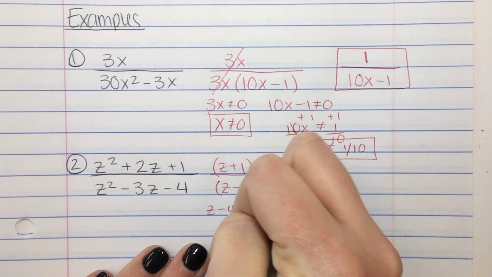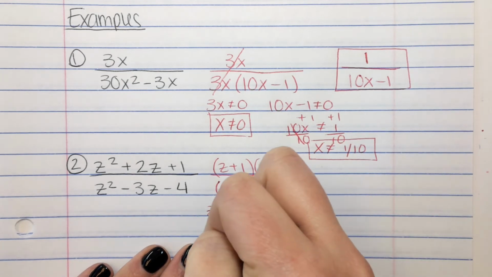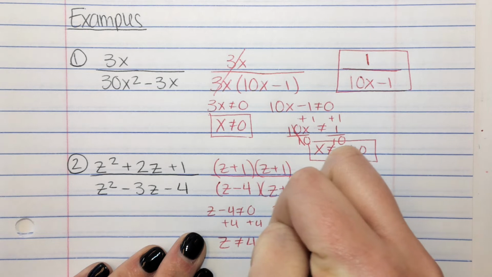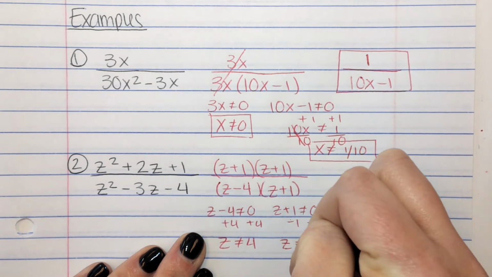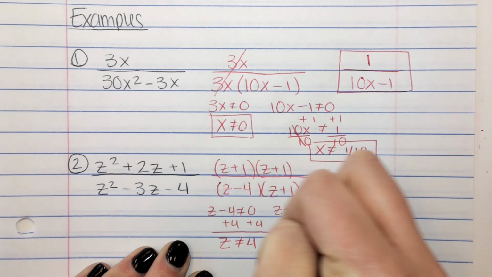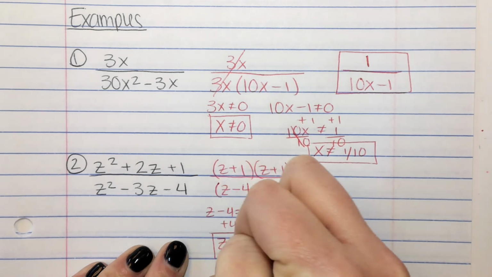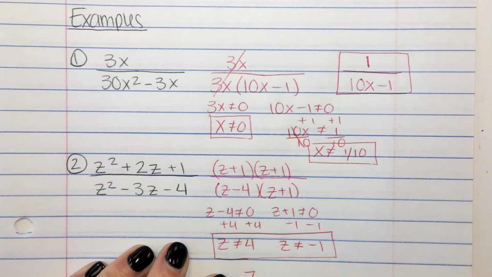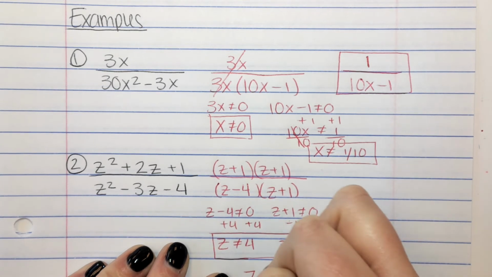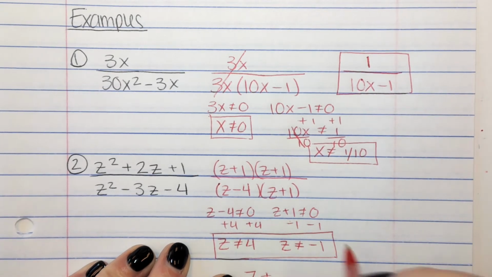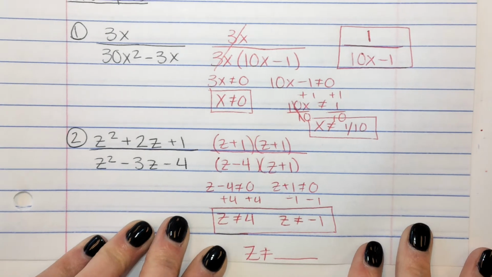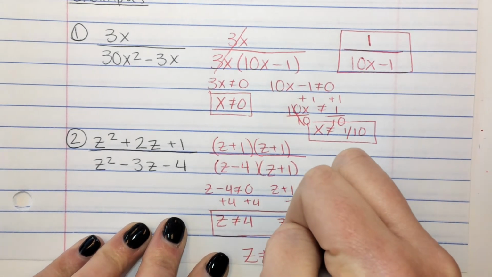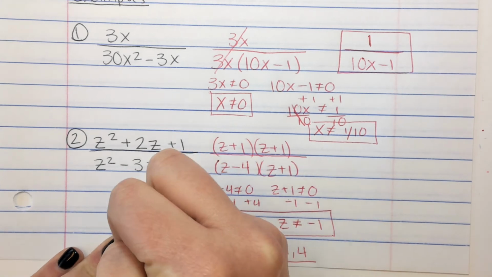All right, add 4. We get z cannot equal 4, and then minus 1. So z cannot equal negative 1. So there are those two parts of the answer. And again, Math Excel, I think, says z cannot equal, and it gives you a blank, and it wants you to put those two numbers in there separated by a comma. Okay, so you would do negative 1 comma 4. So that's what it wants in Math Excel.